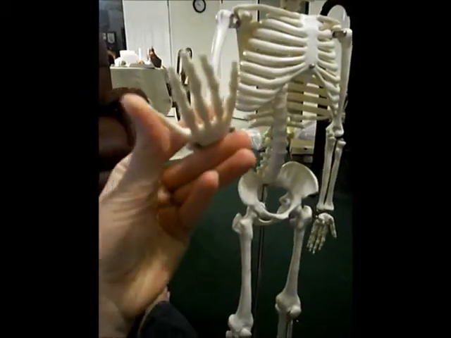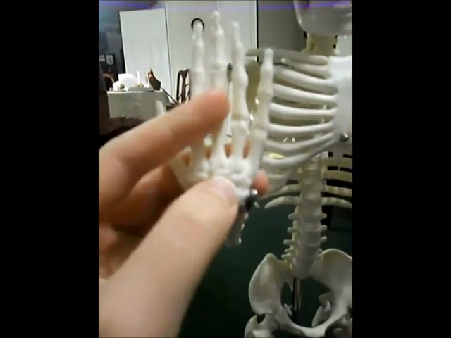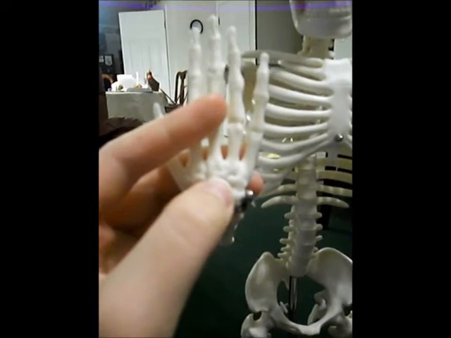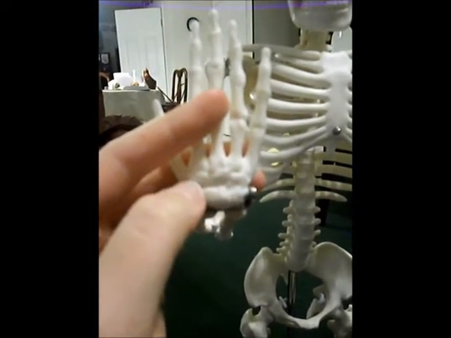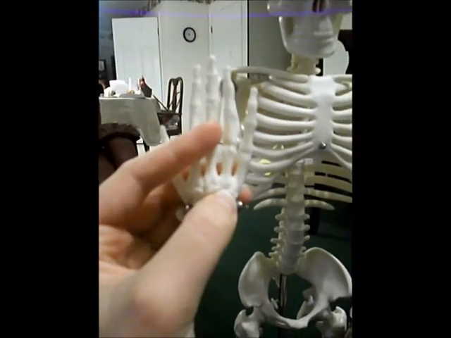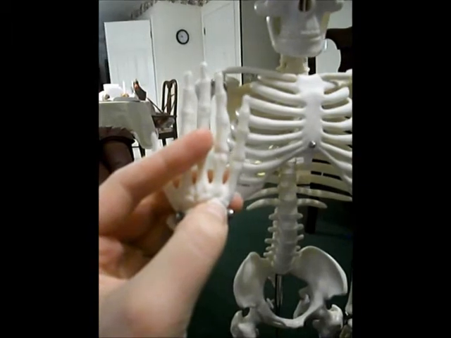The pollex is the thumb, but we also have the carpals, which are the scaphoid, lunate, trapezius.